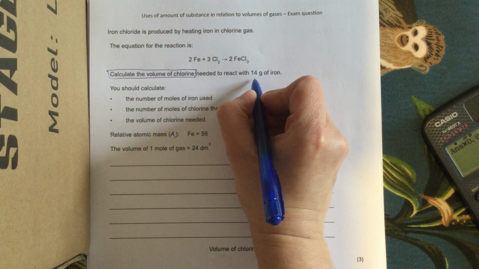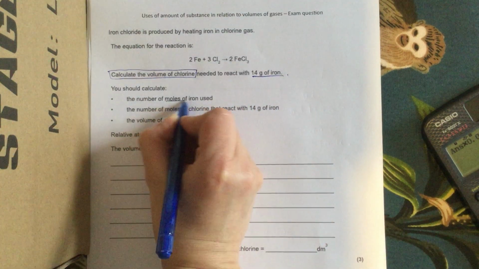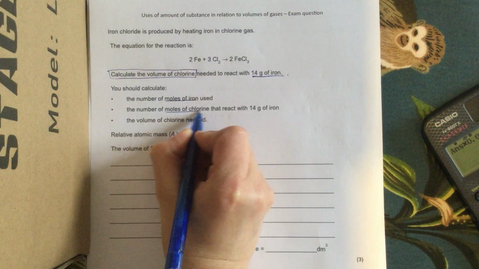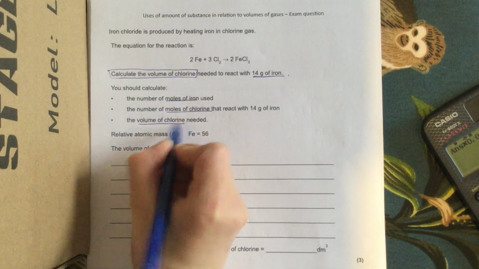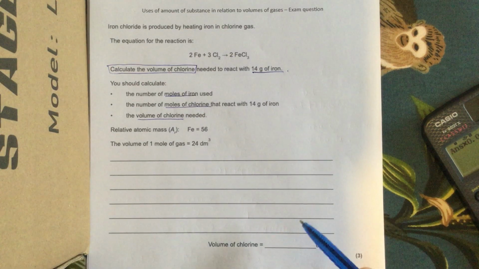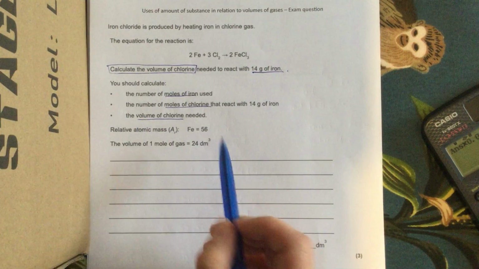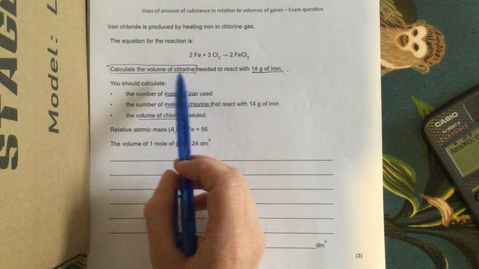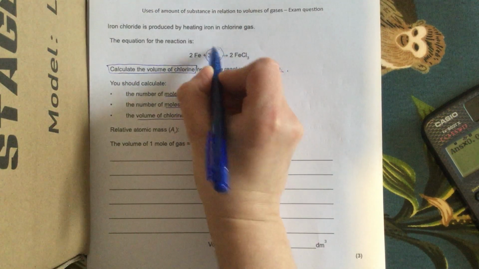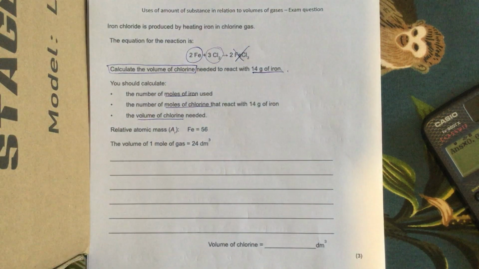Well, we know we're starting with 14 grams of iron, and we know we need to work out moles of iron, moles of chlorine, and then volume of chlorine. So a few stages to do. Quick glance. They're asking for a volume in decimeters cubed, so I'm not going to need to do any unit conversions here. Let's just check on our equation. We're calculating the volume of chlorine, so it's that one. We know about our iron, so we can get rid of that one.